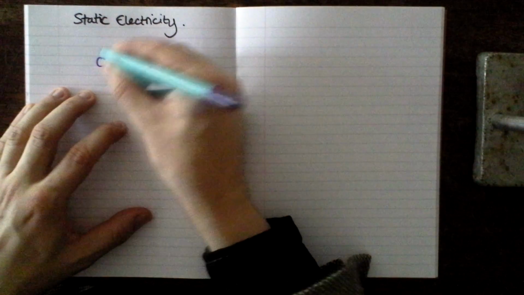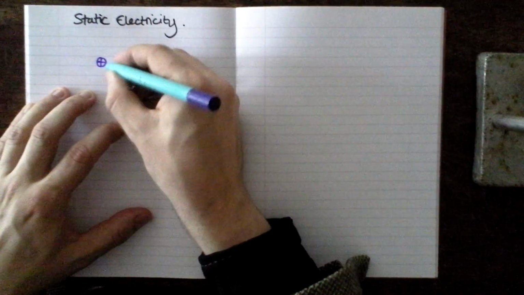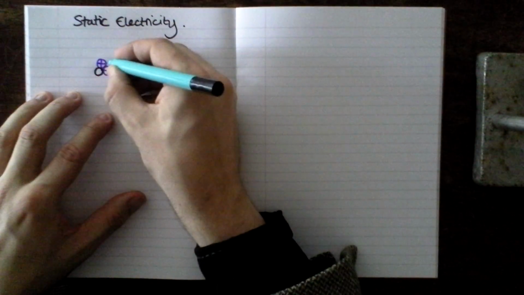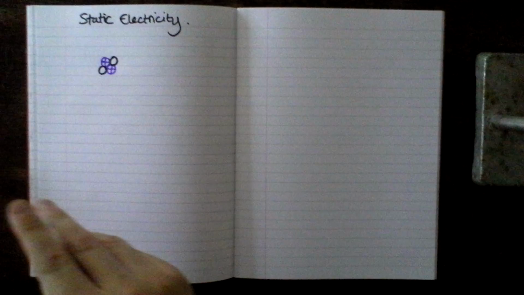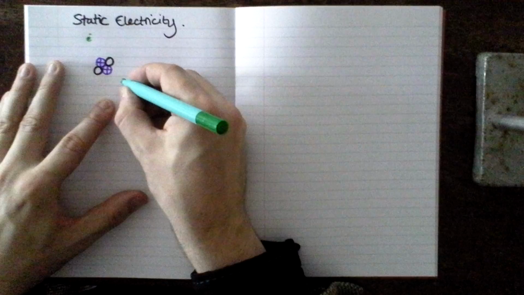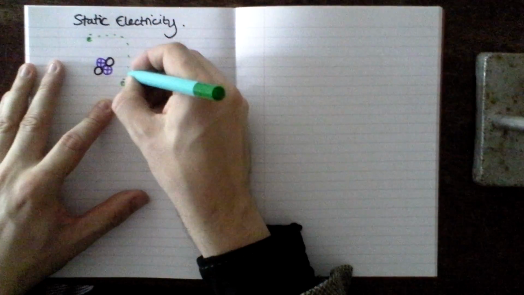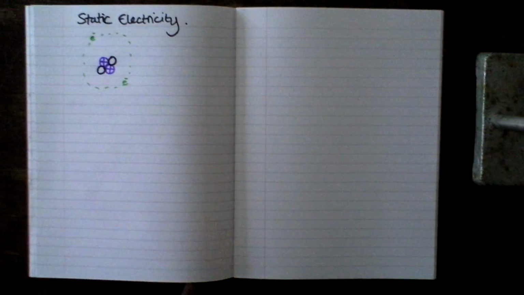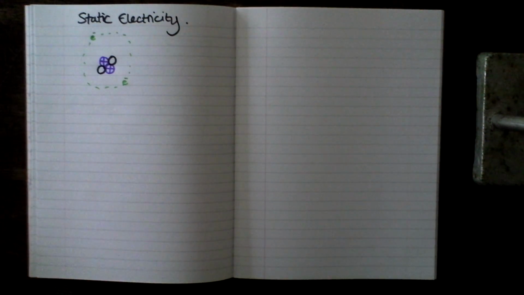The centre of an atom, the nucleus, as you know, contains two types of particle. It contains protons, which are positive, and neutrons, which are neutrally charged, so no overall charge. It also has electrons, which zip around the outside. Something like this. So this is an atom of helium, as it happens. It's got two protons. So that's what an atom looks like.